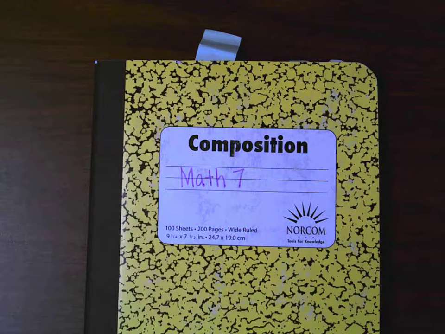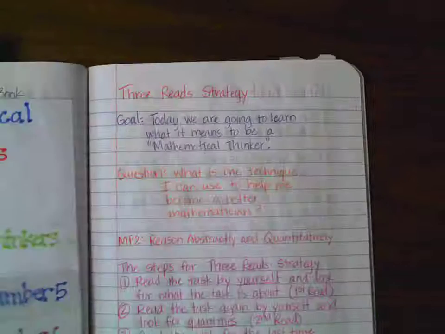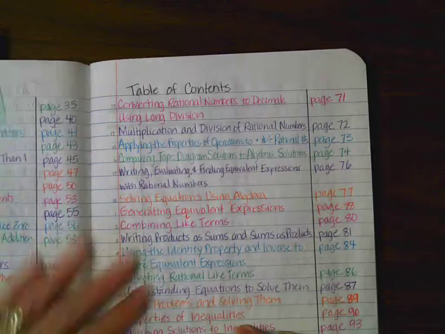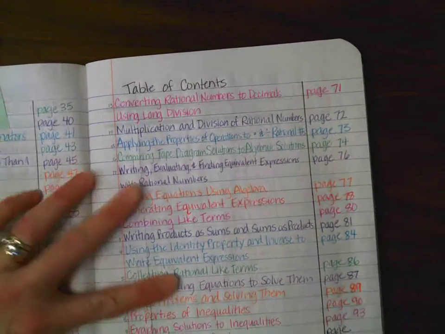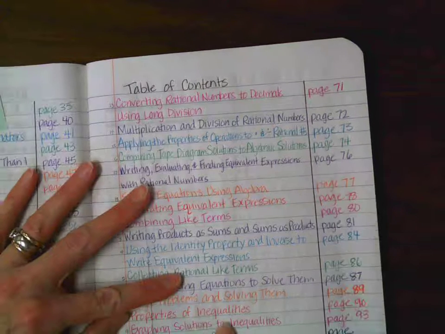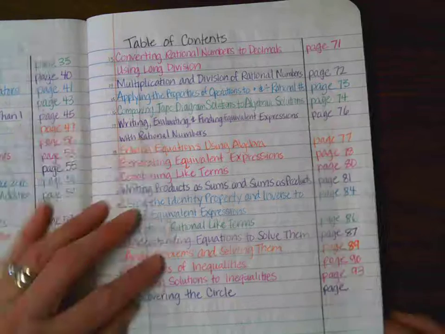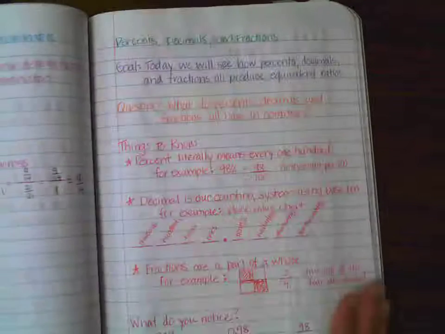Hello, Math 7 students. We are still working in Module 3, and we are on Lesson 7. It is called Properties of Inequalities. Can you see it? Properties of Inequalities, and we will find it on page 90 of my comp book. Turn there now.